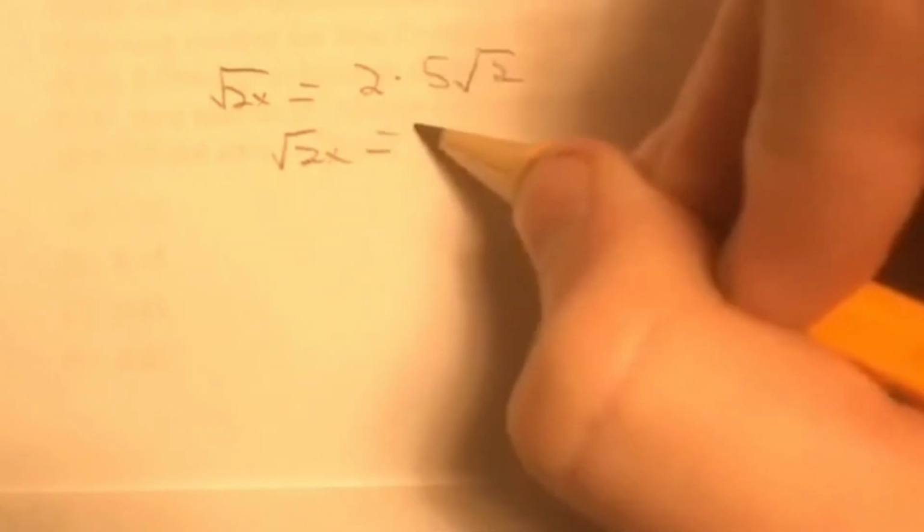Number 8. So this problem is asking, if a is equal to 5 root 2 and 2a is equal to root 2x, what is the value of x? So all this problem is saying is that this root 2x is twice this 5 root 2. So we'll have root 2x is equal to 2 times 5 root 2, which just simplifies to 10 root 2.